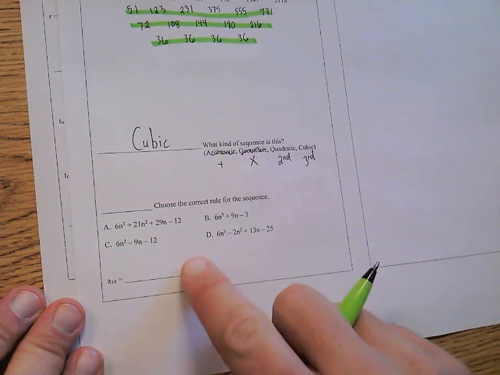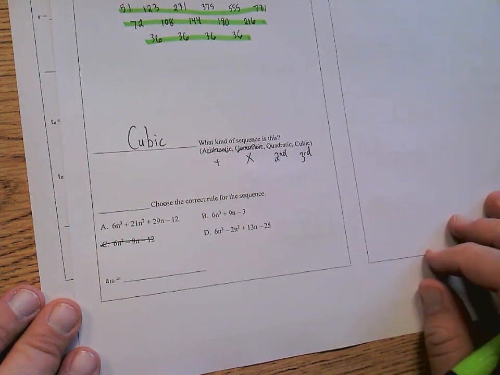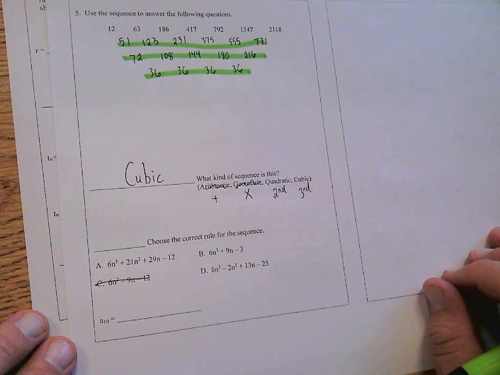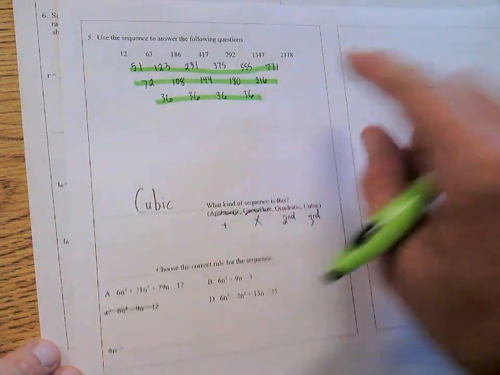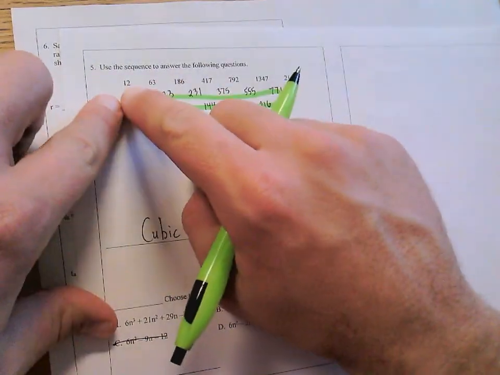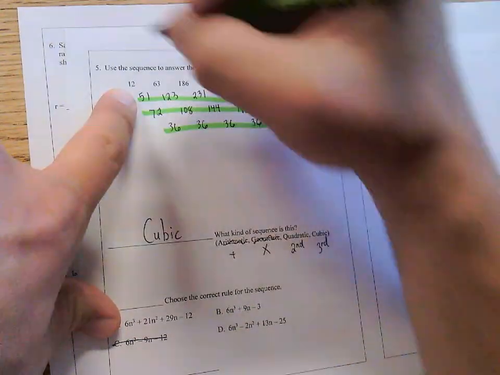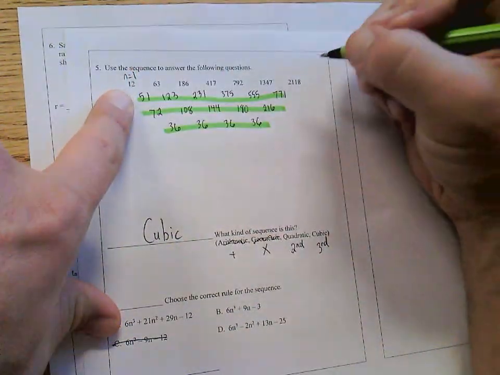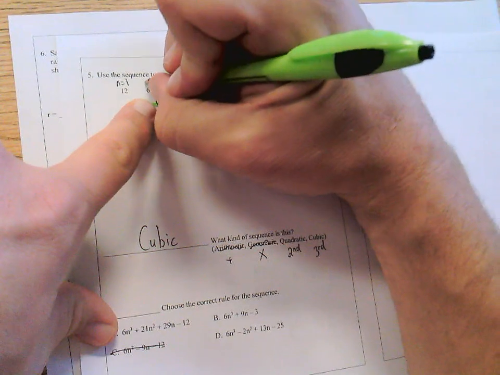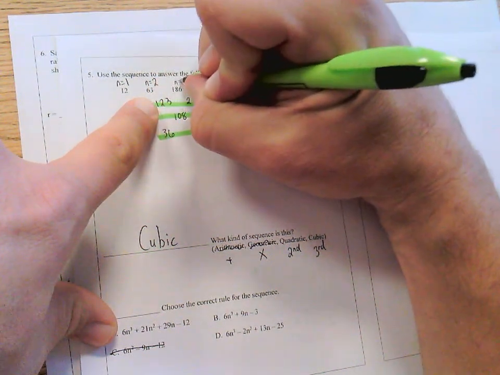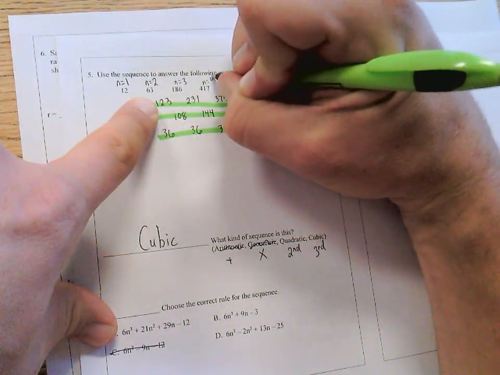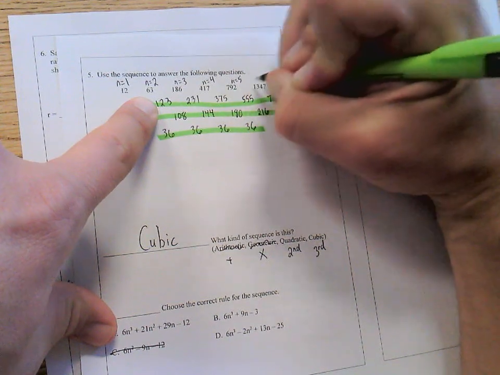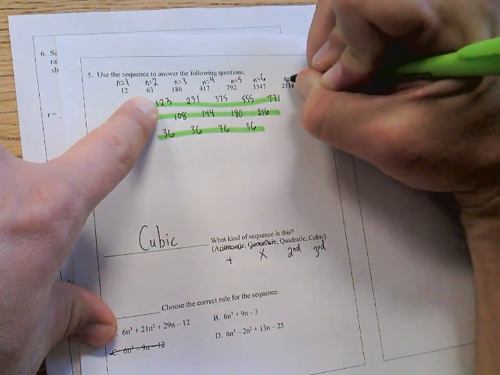Now, because it's cubic, let's knock out some things. Goodbye, that's geometric. Next is time to choose a term. Remember, if I decide to choose the first term, 12, n is equal to 1. If I decide to use the second term, n is equal to 2. N is equal to 3. N is equal to 4 for the fourth term. N is equal to 5. N is equal to 6. N is equal to 7.